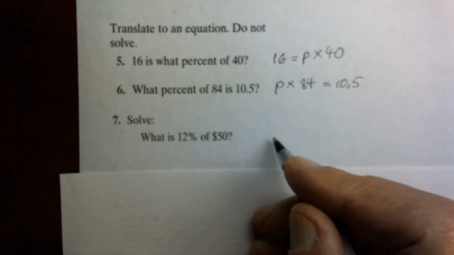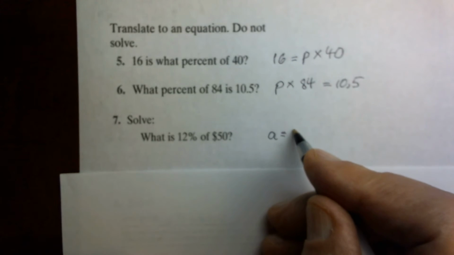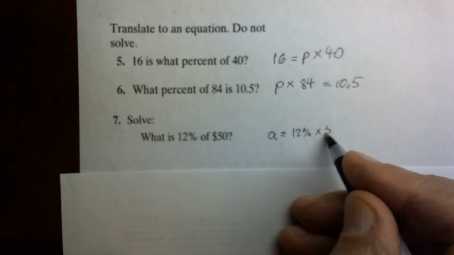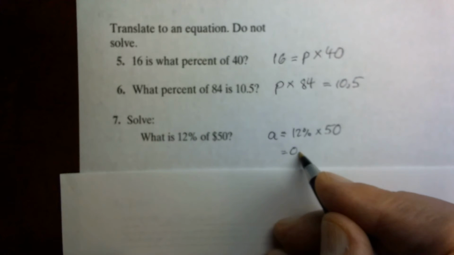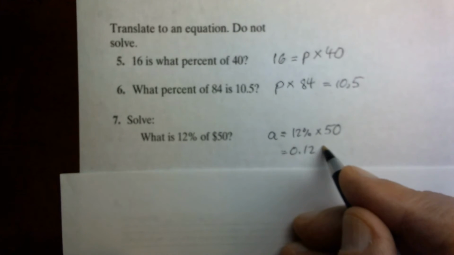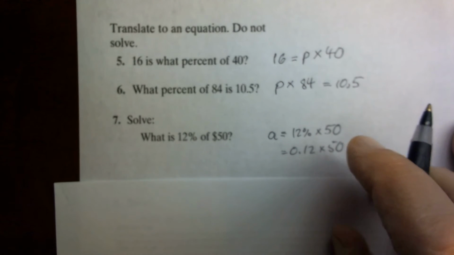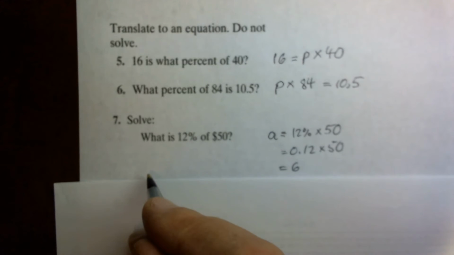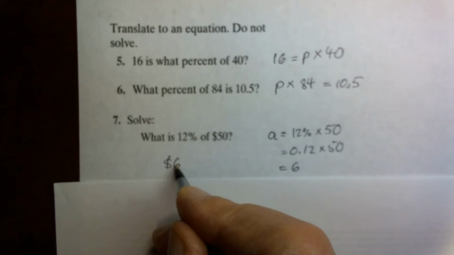Let's choose letter A for "what", equals for "is", 12% of 50, which is 0.12 times 50, and that is equal to 6. So the answer is $6.